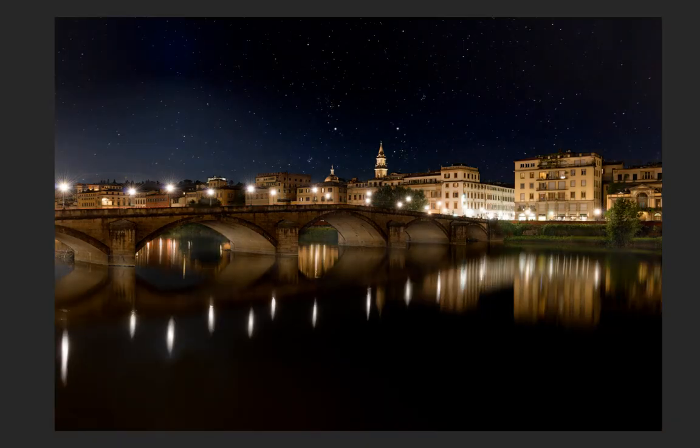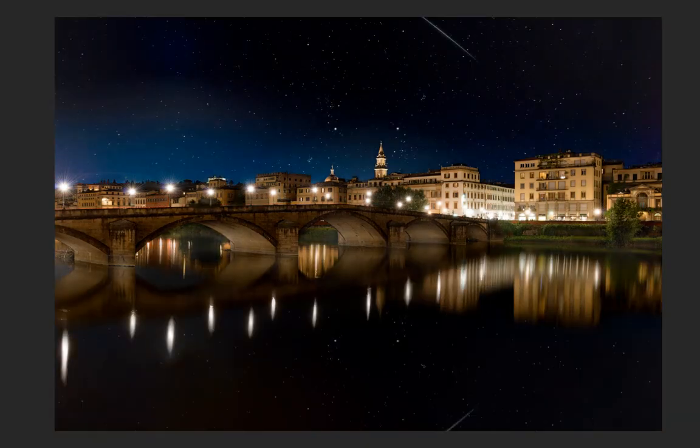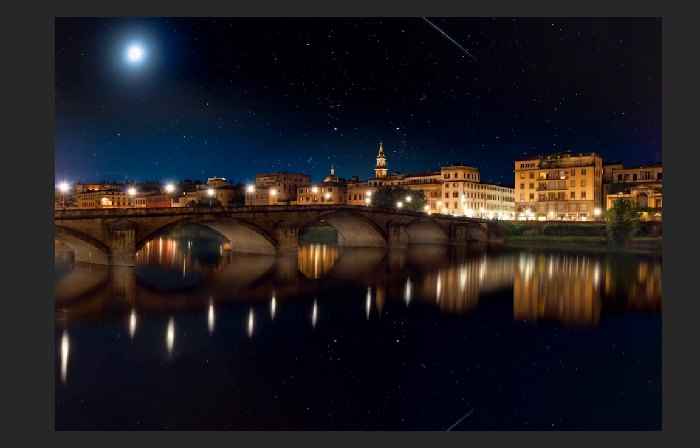In this tutorial, we're going to be finishing off the Starry Night composite image we started in part 1 with some toning, sharpening, and dodging and burning.